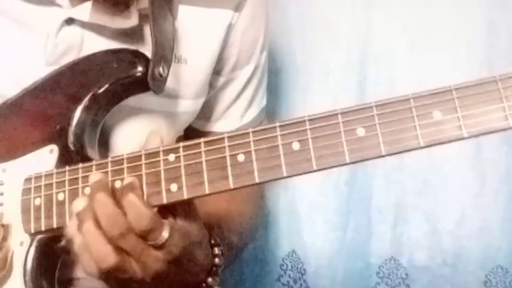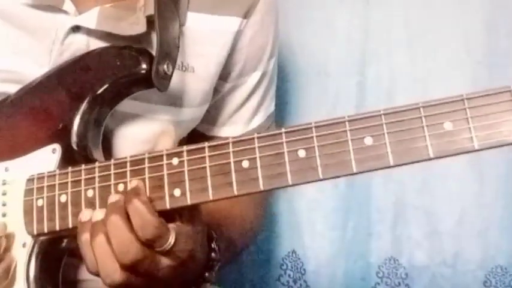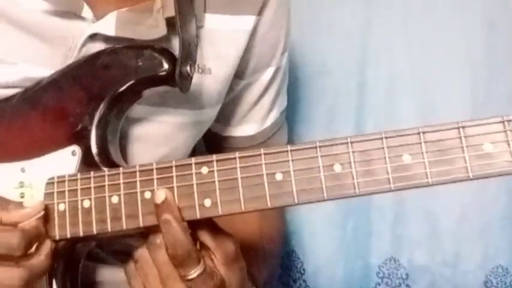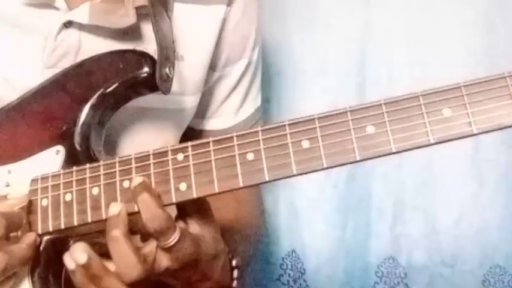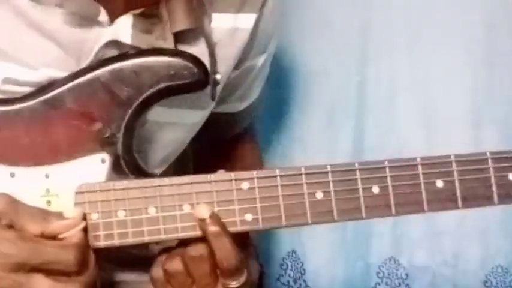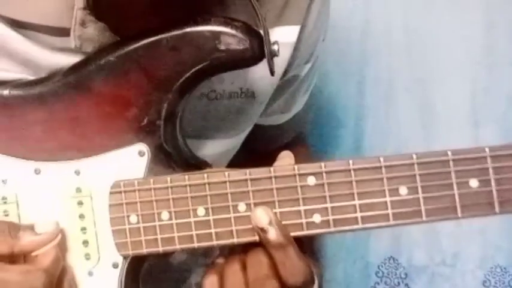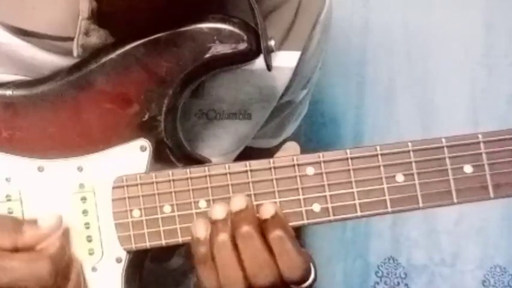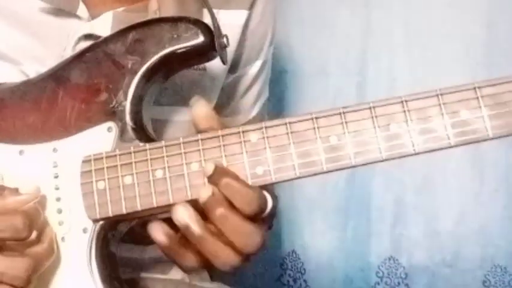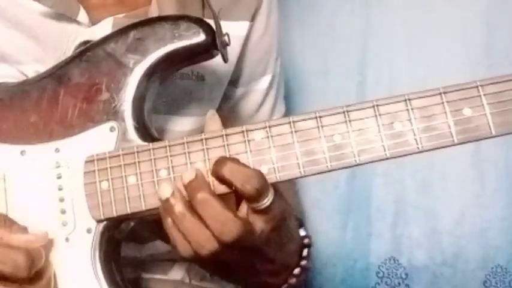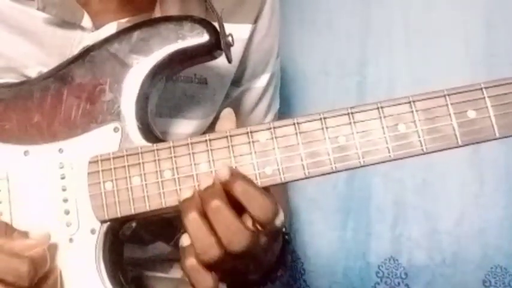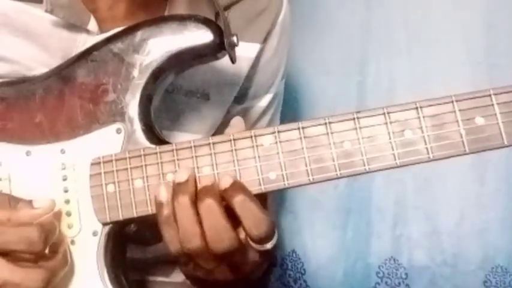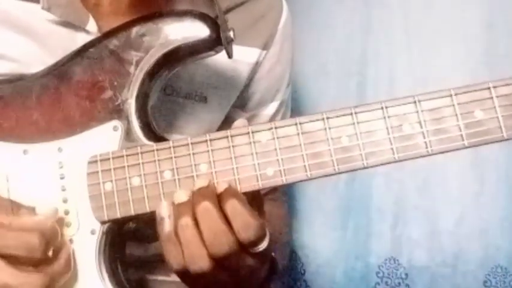The third lick I played was another inversion of the key of A on the third string. You can see on the third string another inversion of A. What I'm playing there is do, ti, la, so. Do, ti, la, so, fa, re.